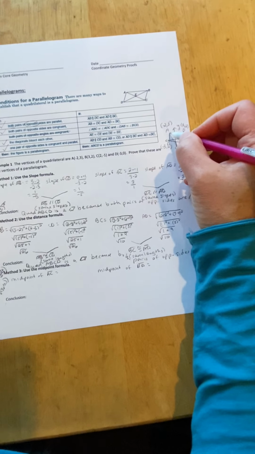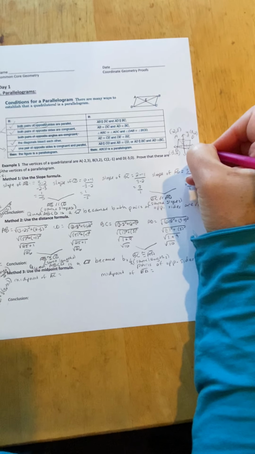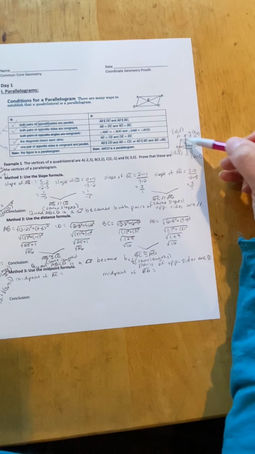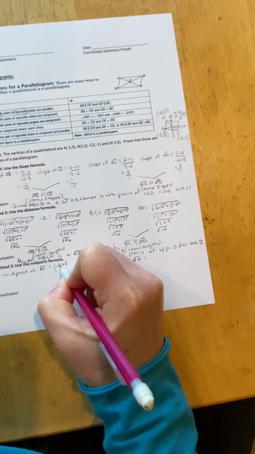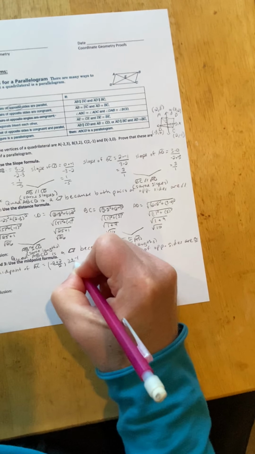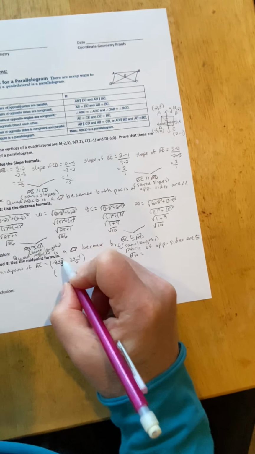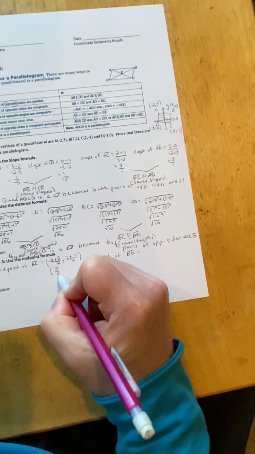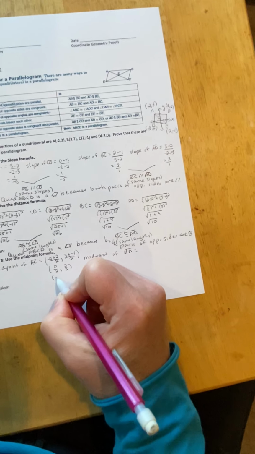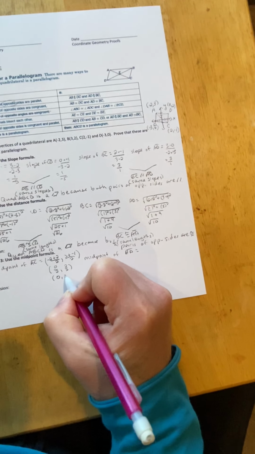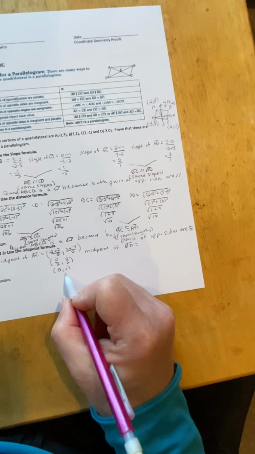Okay, AC, this diagonal right here. Okay, its midpoint is the average of the x coordinates. So in parentheses, -2 plus 2 divided by 2, comma, average the y coordinates. So 3 plus -1 divided by 2. So -2 plus 2 is 0 divided by 2, right? 3 plus -1 is 2 divided by 2. And then 0 divided by anything is 0, 2 divided by 2 is 1. So that's the midpoint of AC.